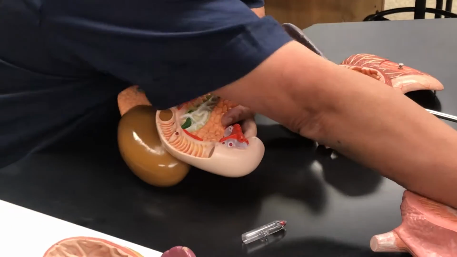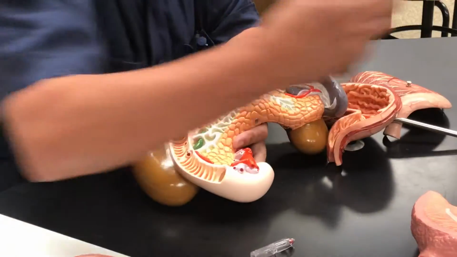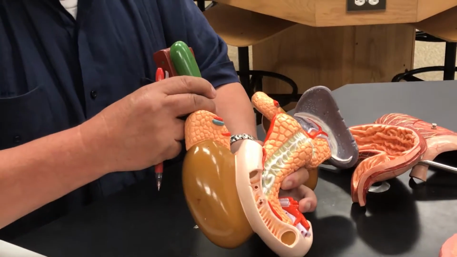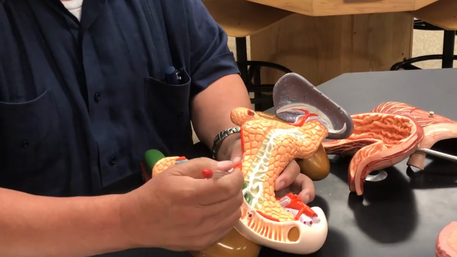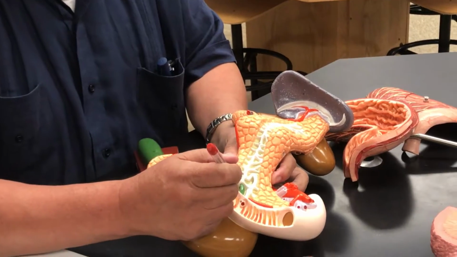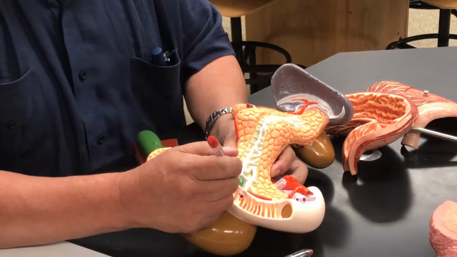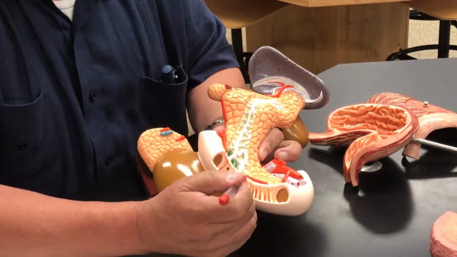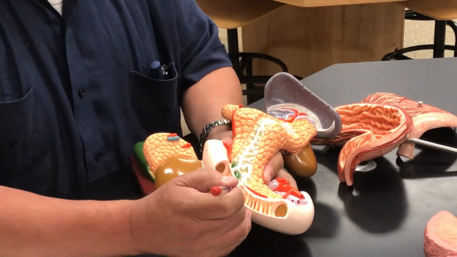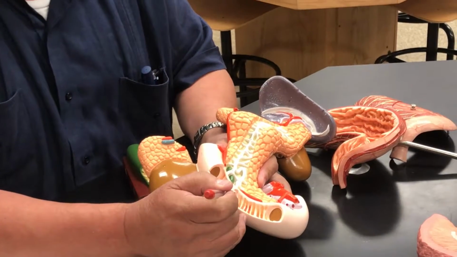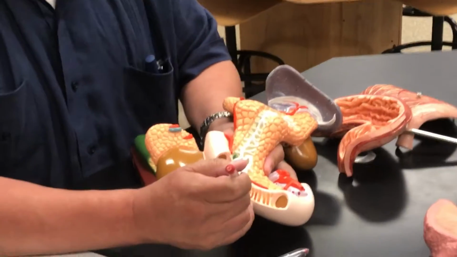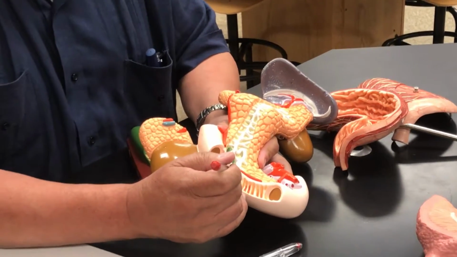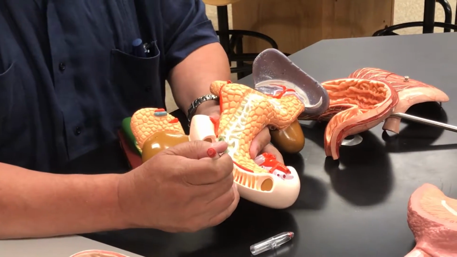What you will see is that the gallbladder empties in right here. This green one is the common bile duct. The common bile duct and the pancreatic duct go through and exit through the major duodenal papilla, but that opening, if I say name that opening, that is the hepatopancreatic ampulla. The raised structure is the major duodenal papilla.